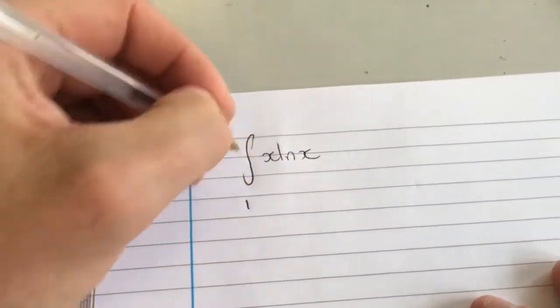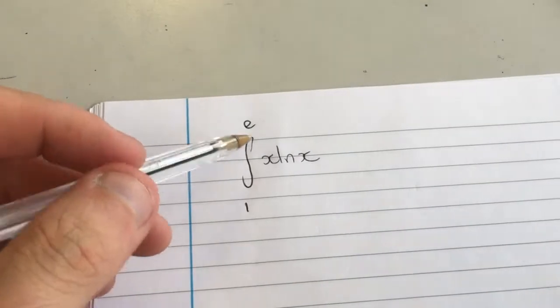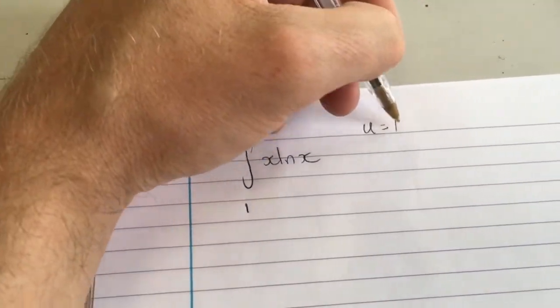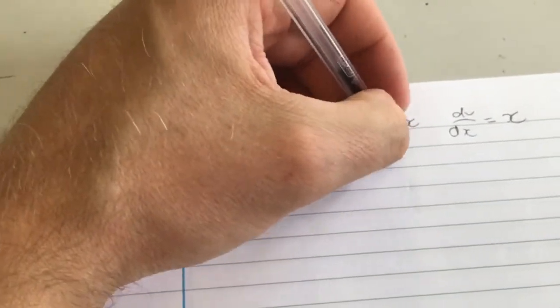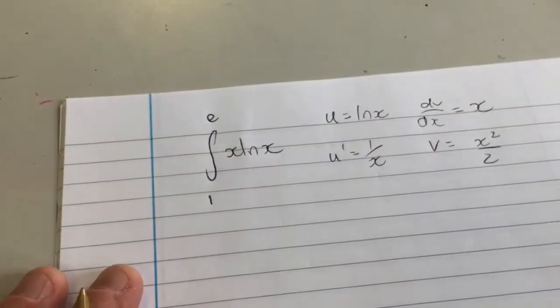So we need to integrate x ln x from 1 to e. And this is going to be by parts because we've got a product of two things. So u is going to be ln x. Remember, u equals LATE. dv/dx equals x. So u dash is 1 over x. v is x squared over 2.